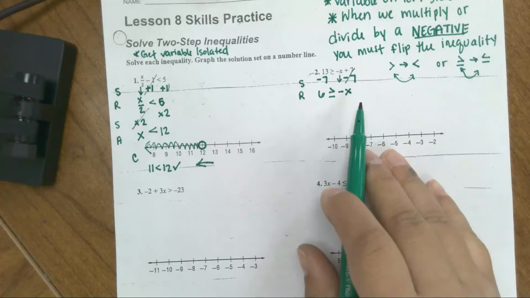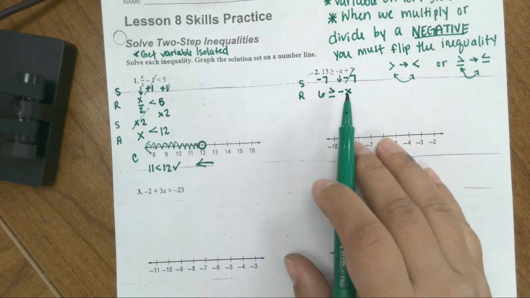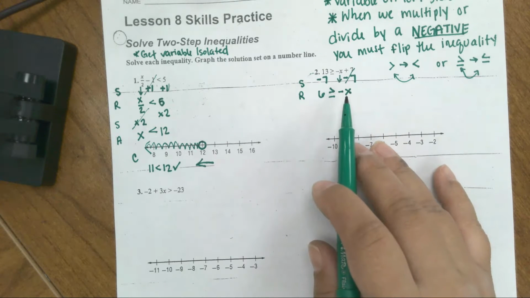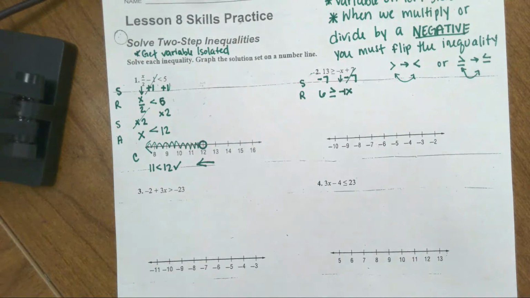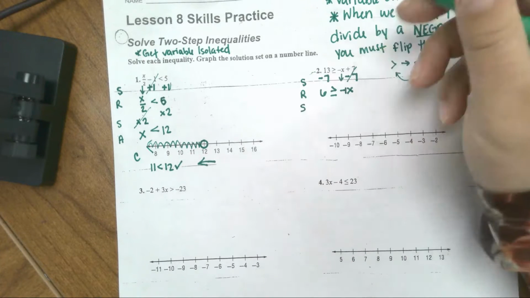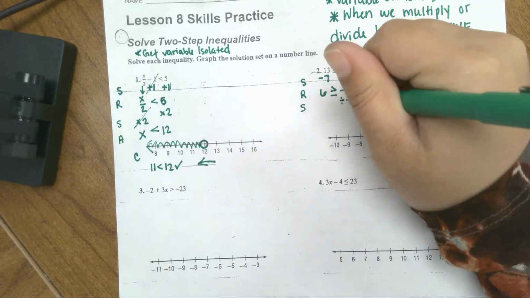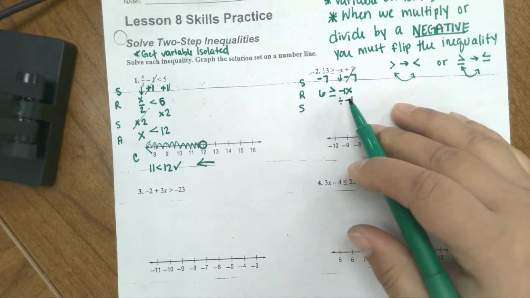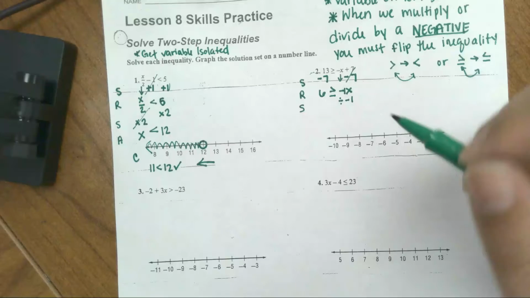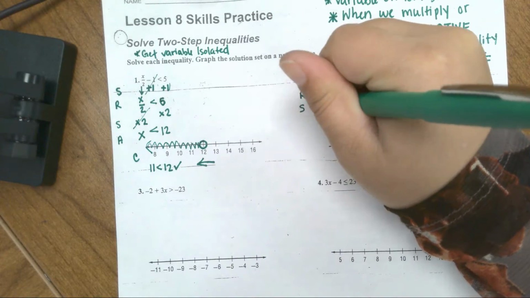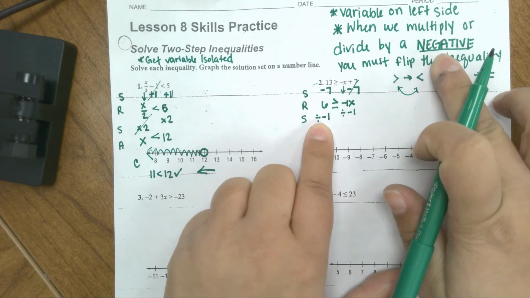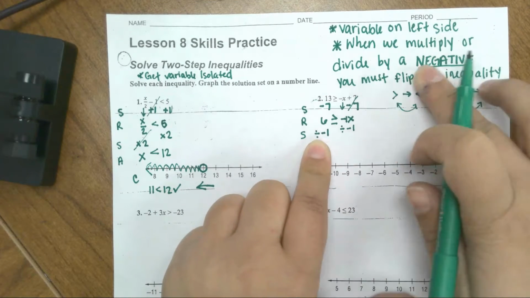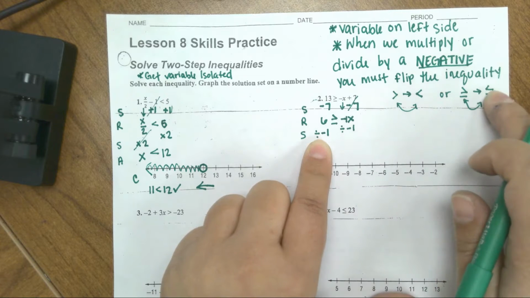Okay, remember, when our variable is isolated, it has to be a positive. So here, this is a negative 1x. So for our next step, we need to divide each side by negative 1, because this is negative 1 times x. So the inverse operation is dividing by a negative 1. Okay, guys, we divided by a negative number. So when we multiply or divide by a negative, we must flip the inequality.